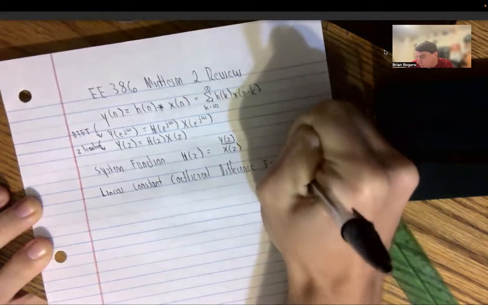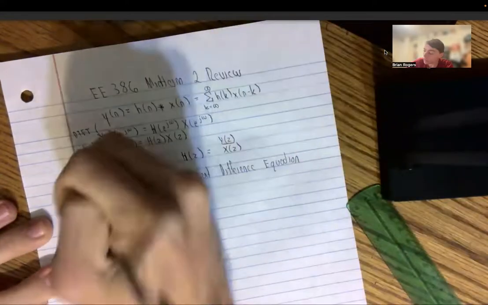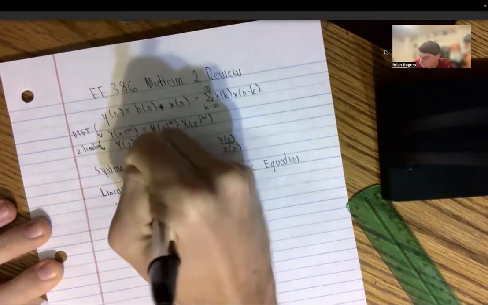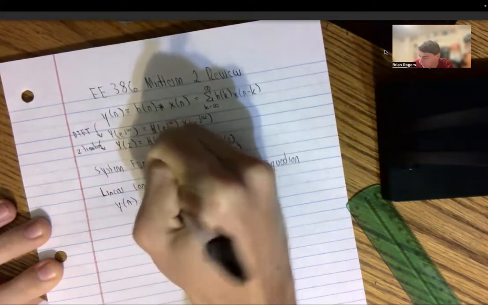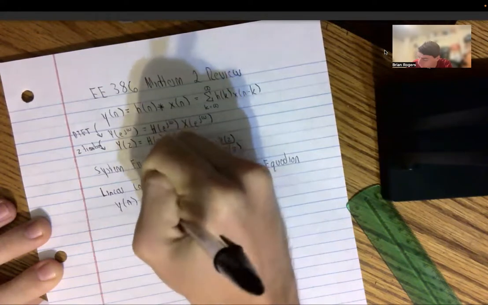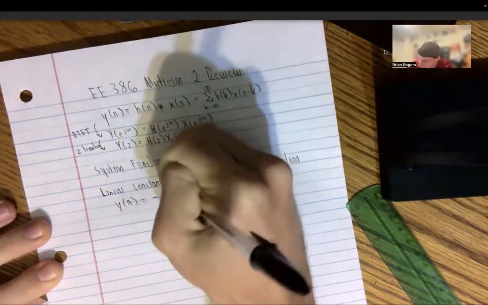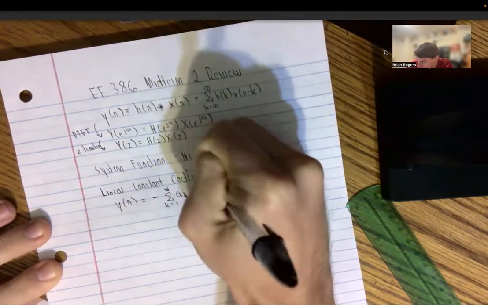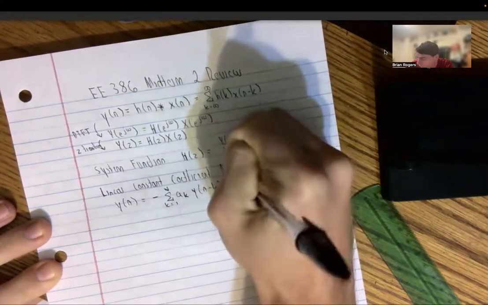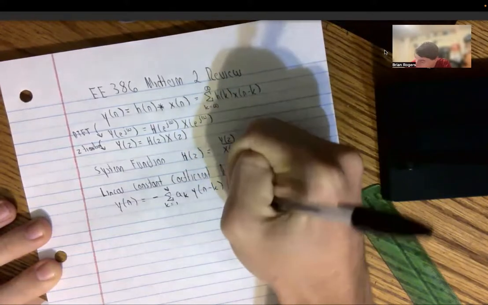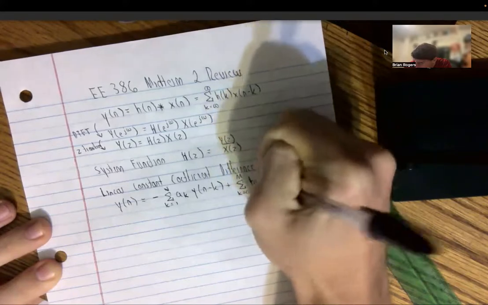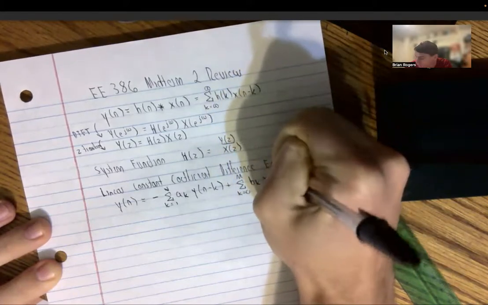The linear constant coefficient difference equation is written in the generalized form y of n is equal to the negative summation from k equals 1 to capital N, a of k, y of n minus k, plus the summation from k equals 0 to capital M, b of k, x of n minus k.